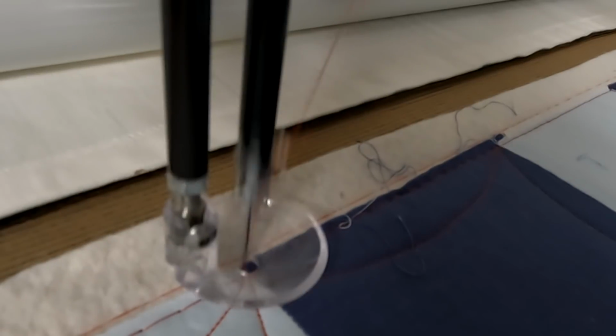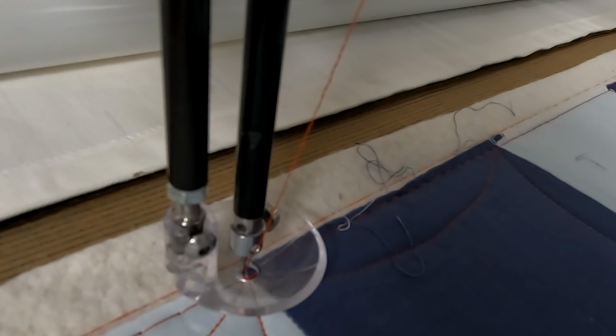Another tip when you're quilting, don't have a friend leaning on the bar while you're quilting. I just realized, whoa, that one went crazy. We have fun. I'll stand up straight. I'm totally leaning on the bar.